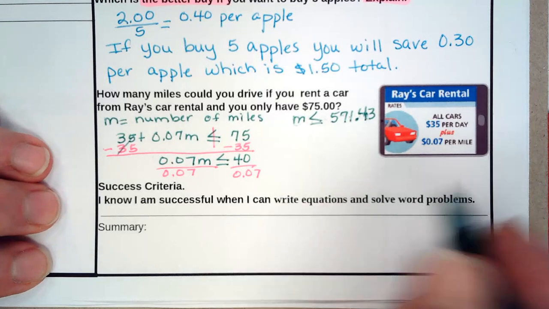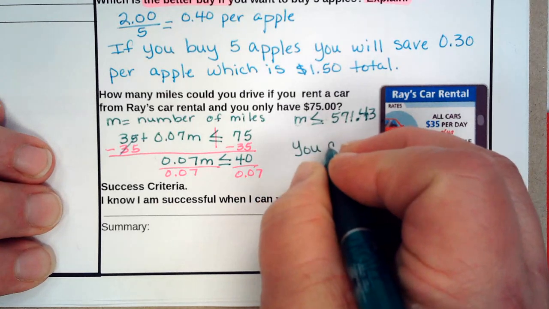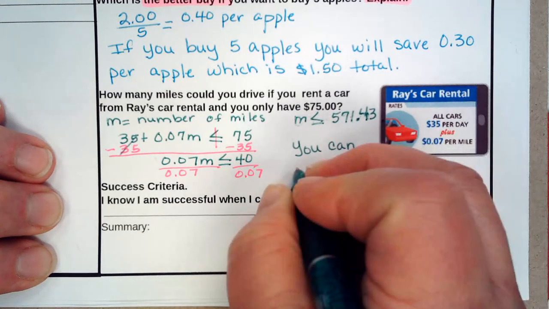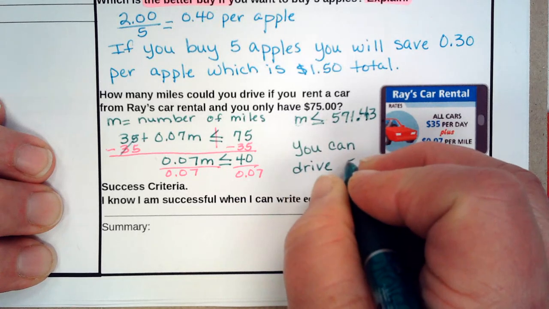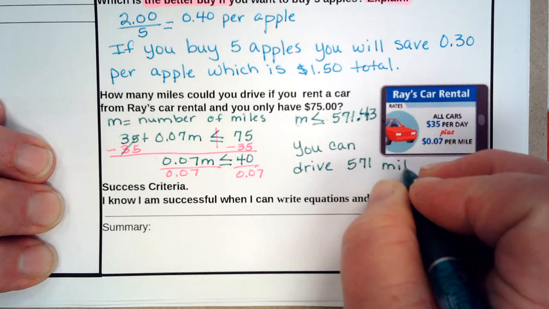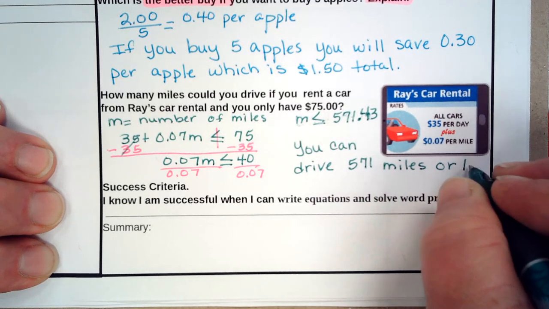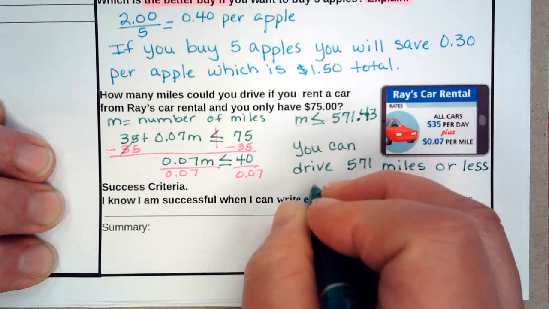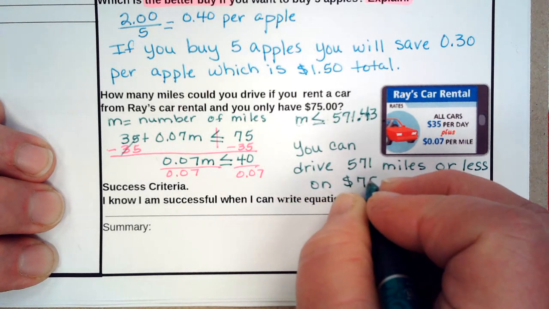So, what do I know? You can drive 571 miles or less on $75.